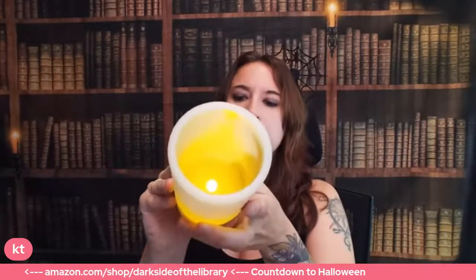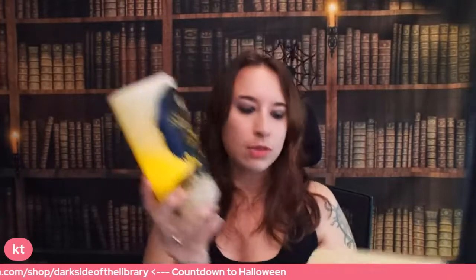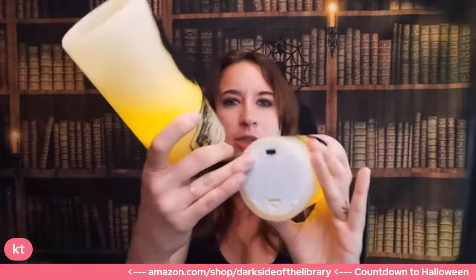So I've got batteries in 2 of them. Here we go. You just click them on. There is no remote control with these, so you just click them on and off. And there is a timer on the bottom as well. I haven't figured that out quite yet.